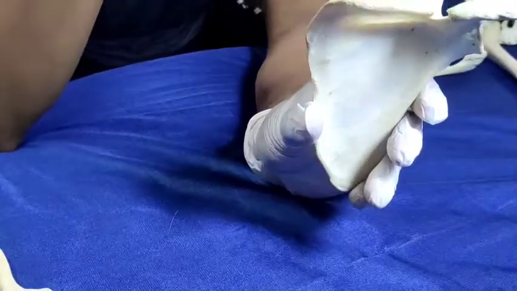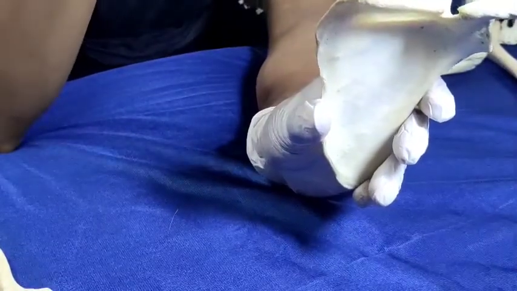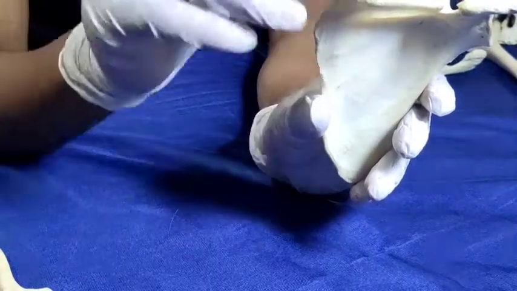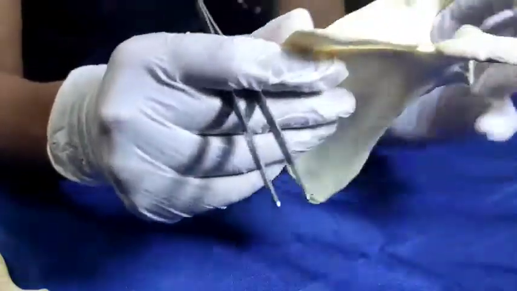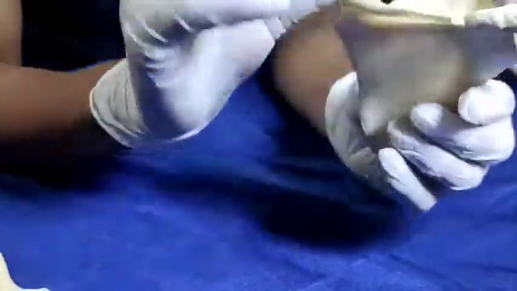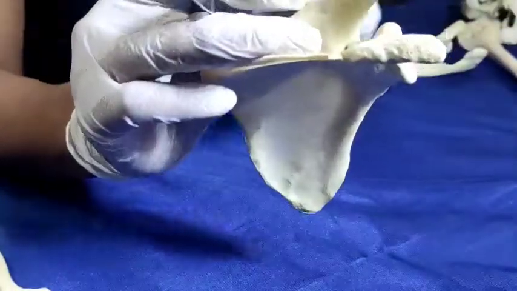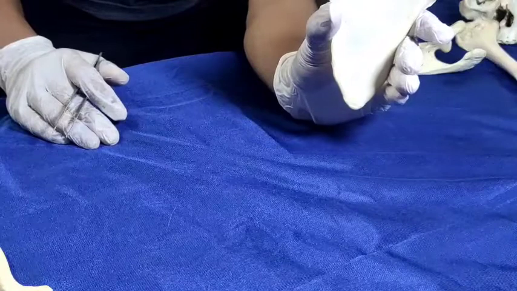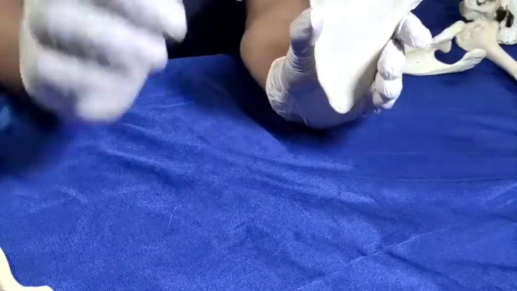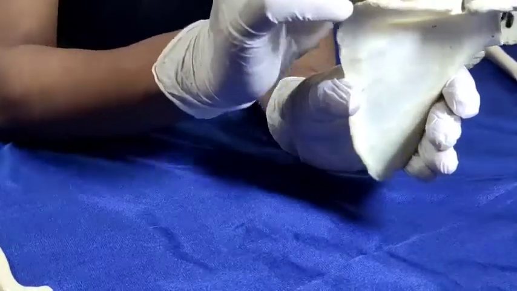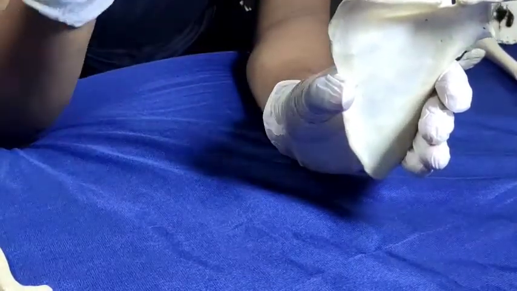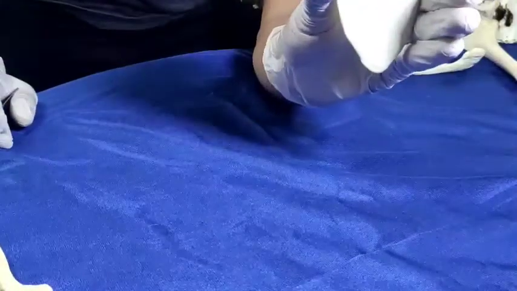And how do we identify which side this bone is? First we try to identify this shelf-like projection. It's called the spinous process, present posteriorly on the dorsal surface, and the glenoid cavity is present laterally. So hold it in this position, and see which hand you can hold it in and which side the bone is. This is the left side.